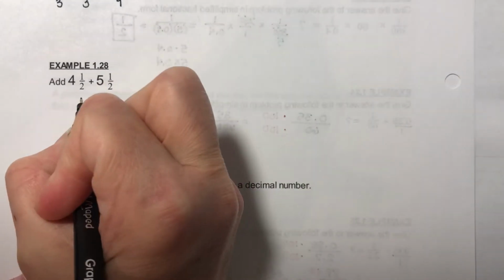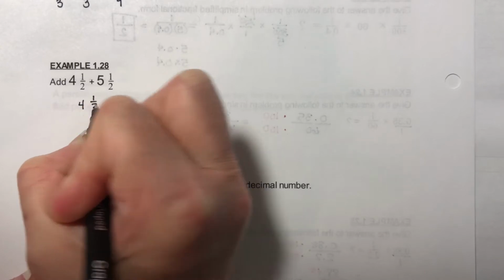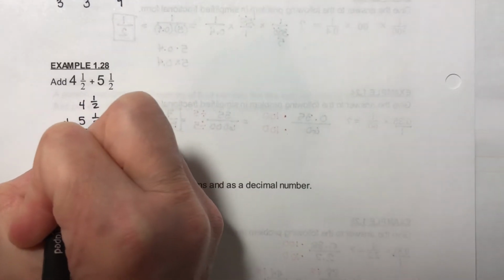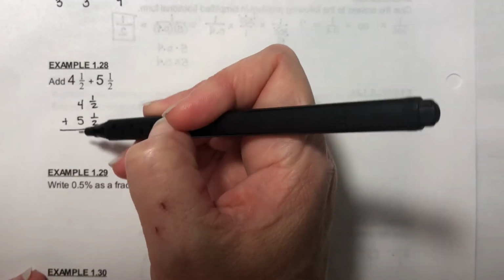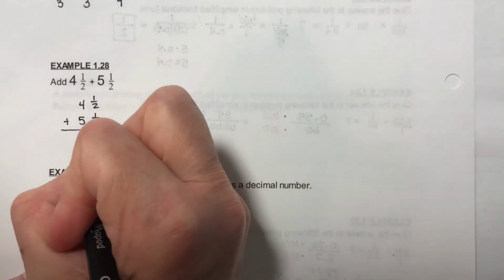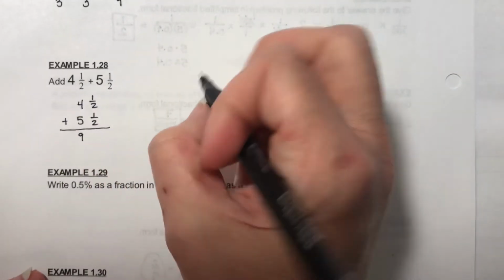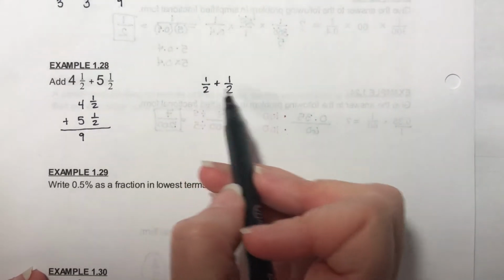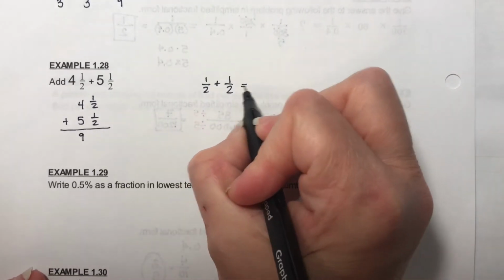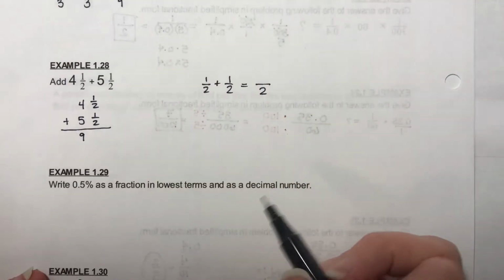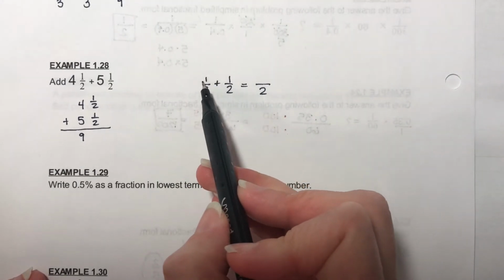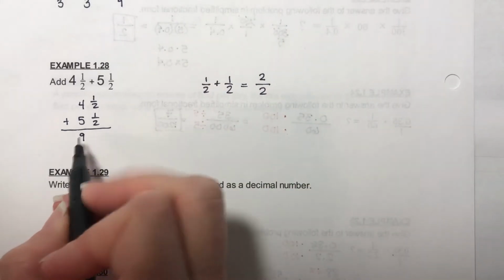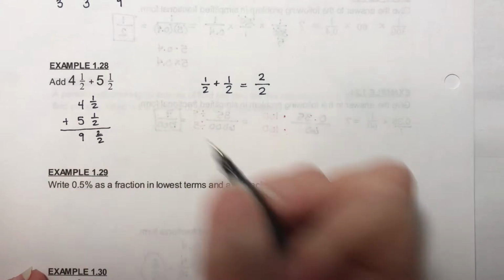First off, if I have 4 and 1/2 plus 5 and 1/2, often what we do is we add our whole numbers together first. 4 plus 5 is 9. And then you add your fractions. 1/2 plus 1/2. Remember, when you're adding fractions, you have to have a common denominator, which we do. So that denominator never changes, and then you add across the top. 1 plus 1 is 2. So right now I have 9 and 2 halves.